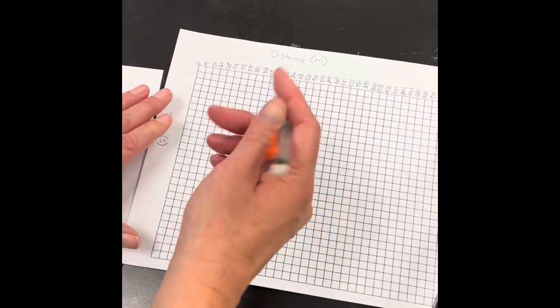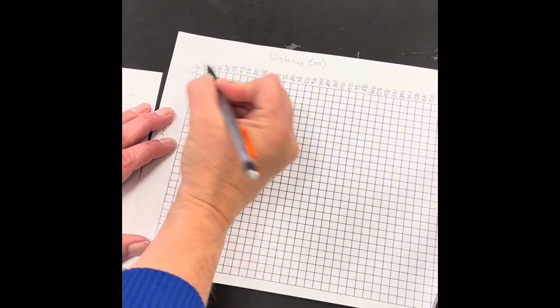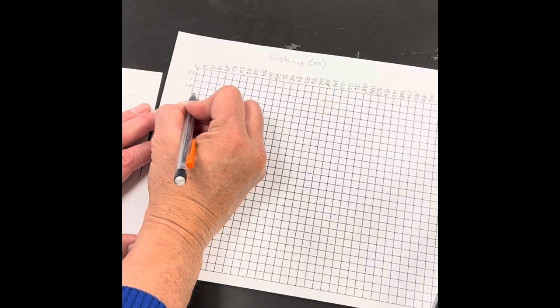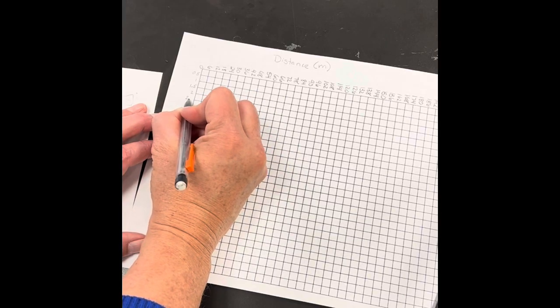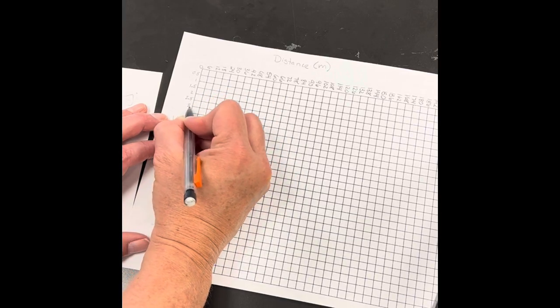I want to make sure I line them up, so it's easiest if I just kind of write it like that so that they're lining right up with my line. Okay, so it's nice and neat and I can tell which line is which.